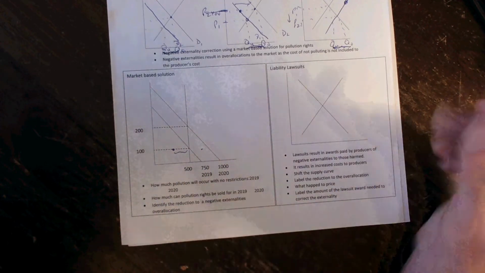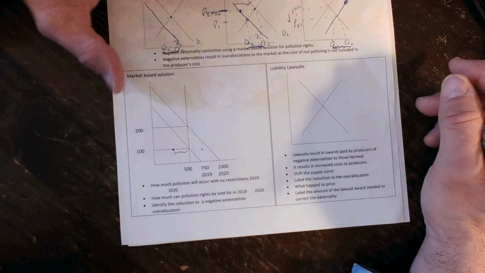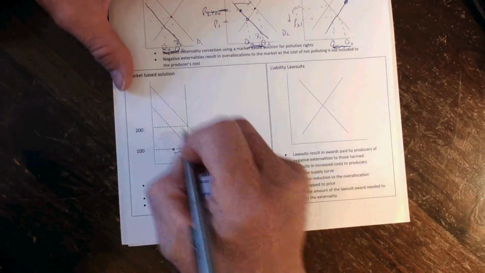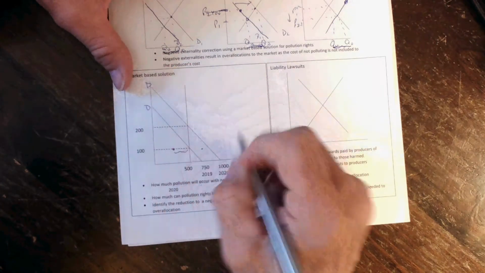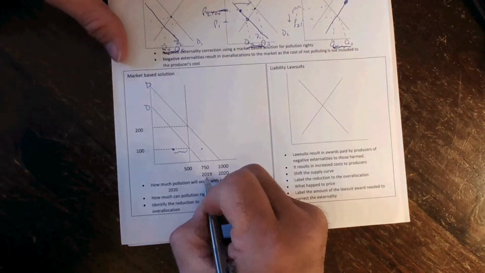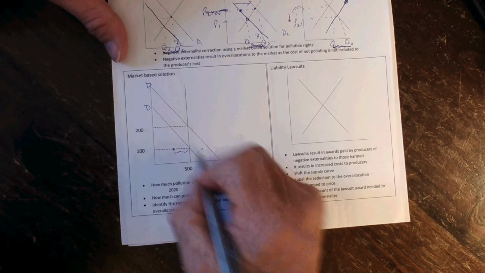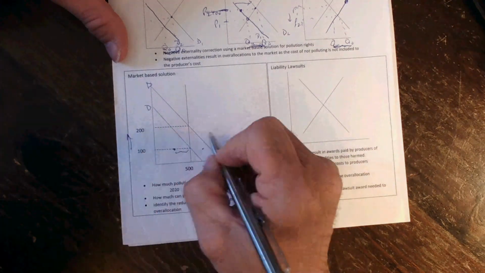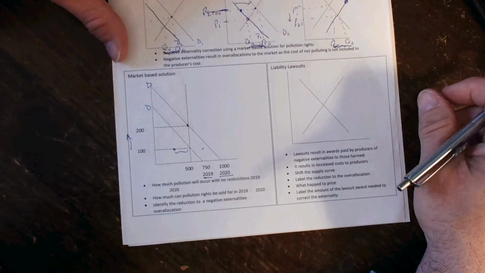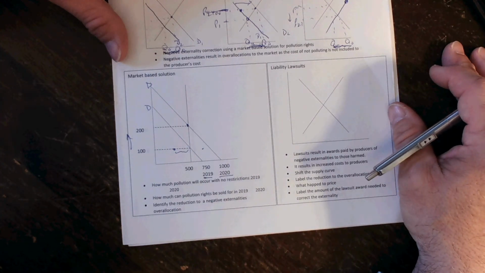That's the market-based solution. In addition, over time, as the economy grows, perhaps so does the demand for pollution rights, right? More industries, more pollution. And so if this is 2019, in 2020, the demand would shift and the value of the pollution rights would be greater, providing an even greater incentive to modernize equipment and produce less.